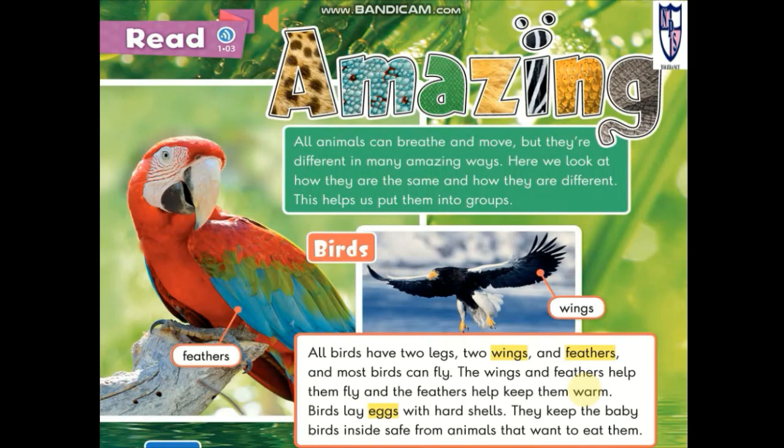The wings and feathers help them fly, and the feathers help keep them warm. Birds lay eggs with hard shells. They keep the baby birds inside safe from animals that want to eat them.